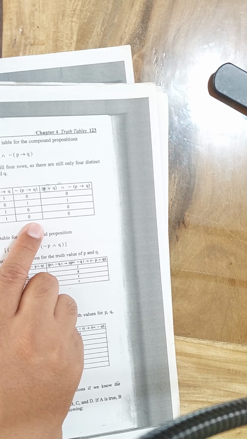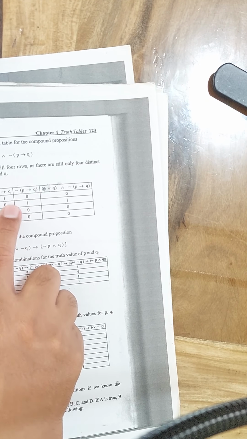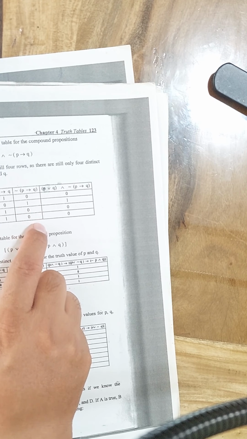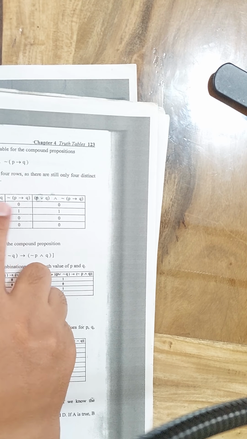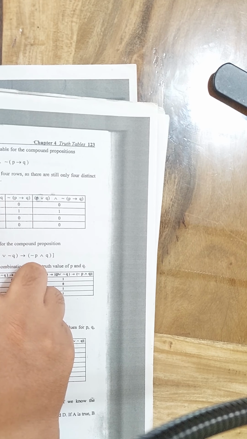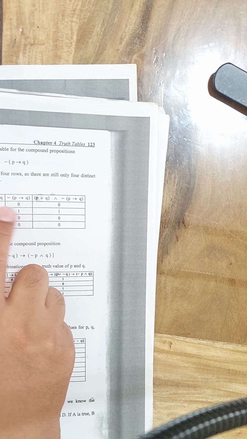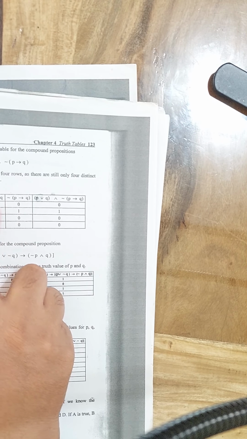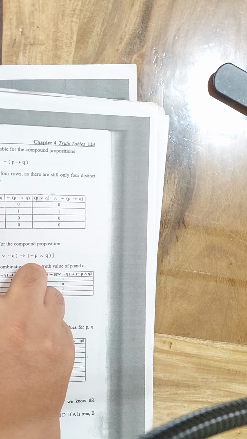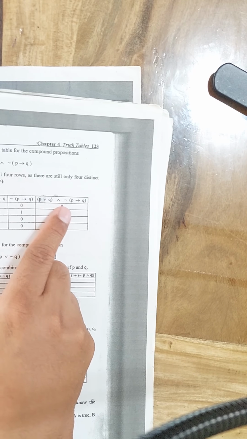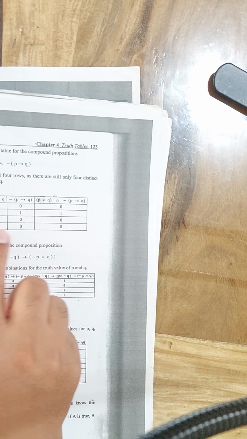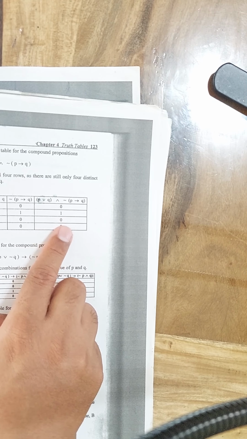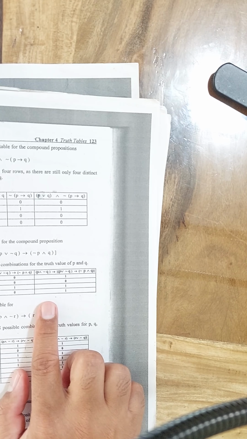Here, so not man, so ginigate ni siya. So you have 0, 1, 0, 0. And therefore, we combine these two, no? N, P, this one, the result here. So 1 and 0, 0. 1 and 1, 1. 1 and 0, 0. 0 and 0, 0. Okay? Then same with this value here.